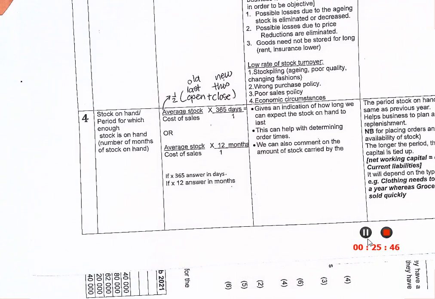Can you see that you need to look at the scenarios? If I've got 2 months stock on hand and I'm a baker, I'm also screwed, because it's going to spoil. I'm not going to sell it. So you always look at what the type of product is.